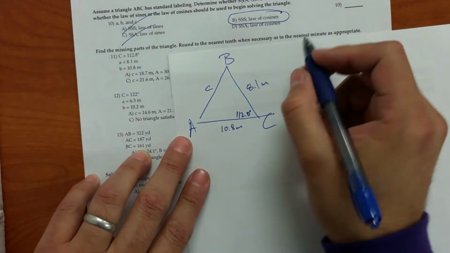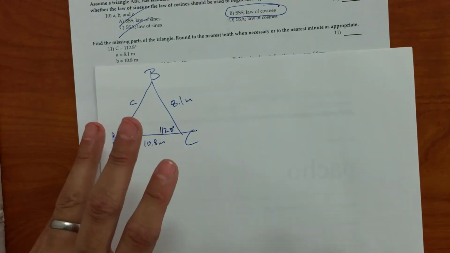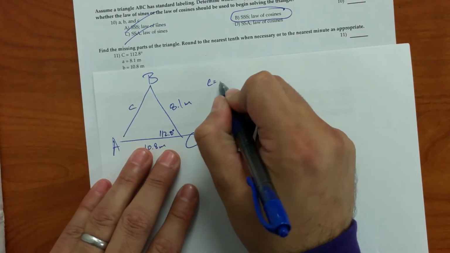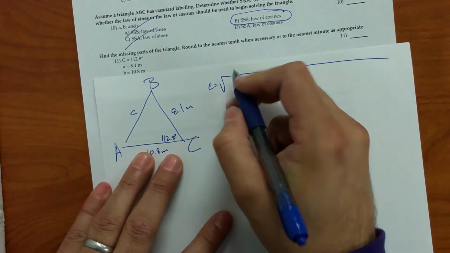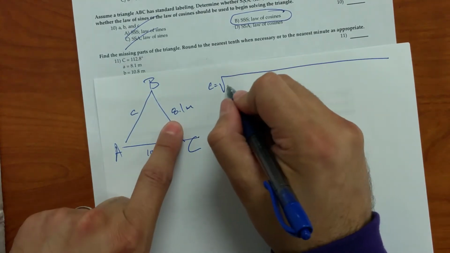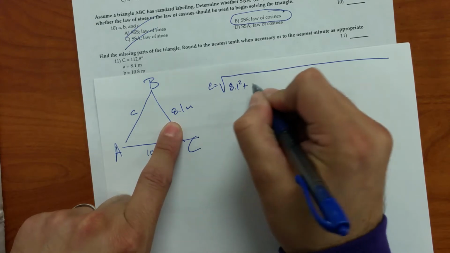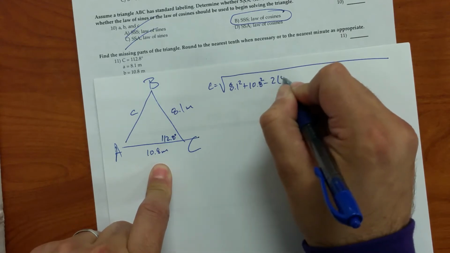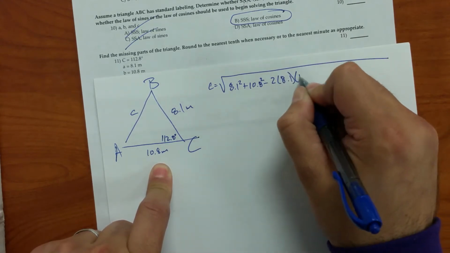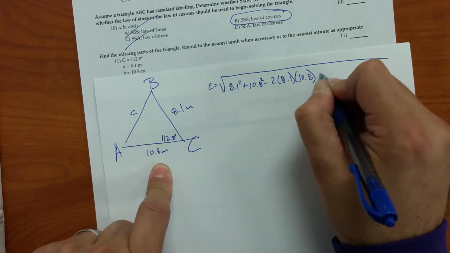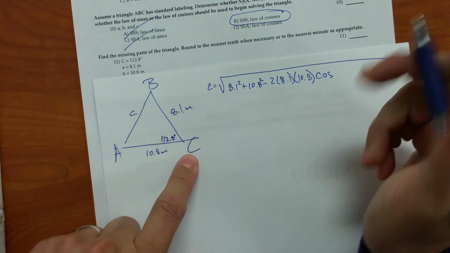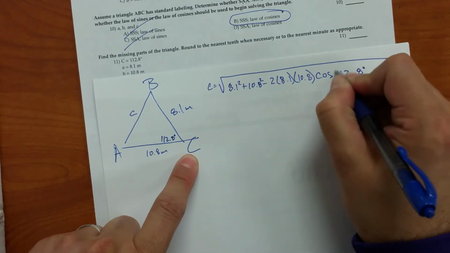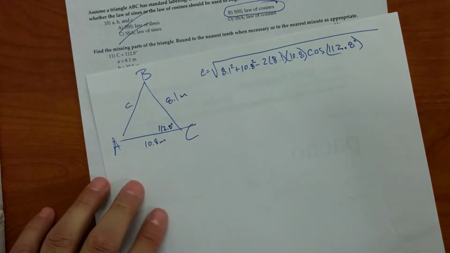So this is actually from the formula, and I know everyone has a formula on the reference sheet because I told you to write it down. If you didn't, it's too bad. All right, so little c is equal to the square root of, this is a long thing right here, 8.1 squared plus 10.8 squared minus 2 times 8.1 times 10.8 times cosine of big C, which is my 112.8 degrees. So plug that all in the calculator.